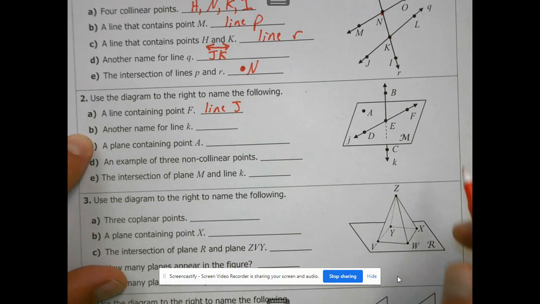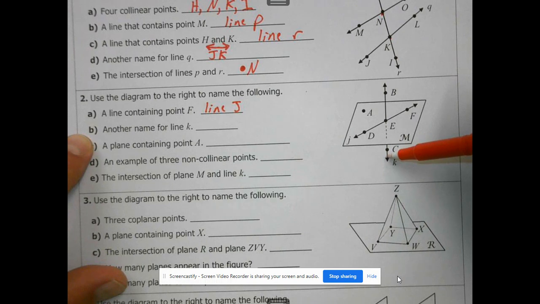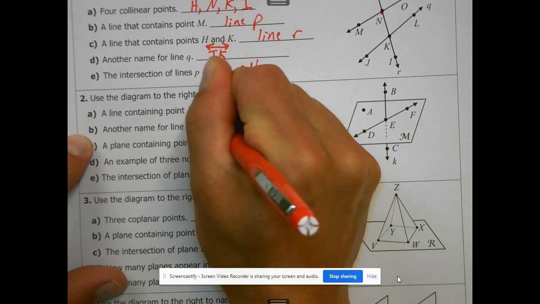Another name for line K. Okay, here's line K. Pick any of these 2 points on the line and then put them down. I'm going to use point C and E. I use the symbol notation.